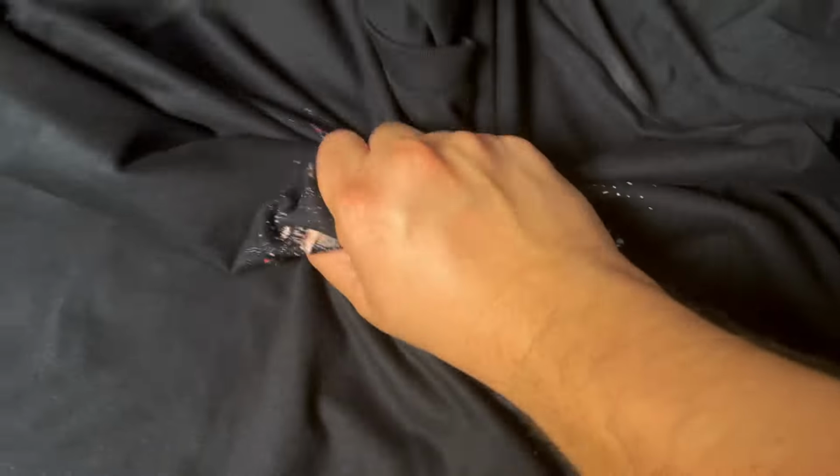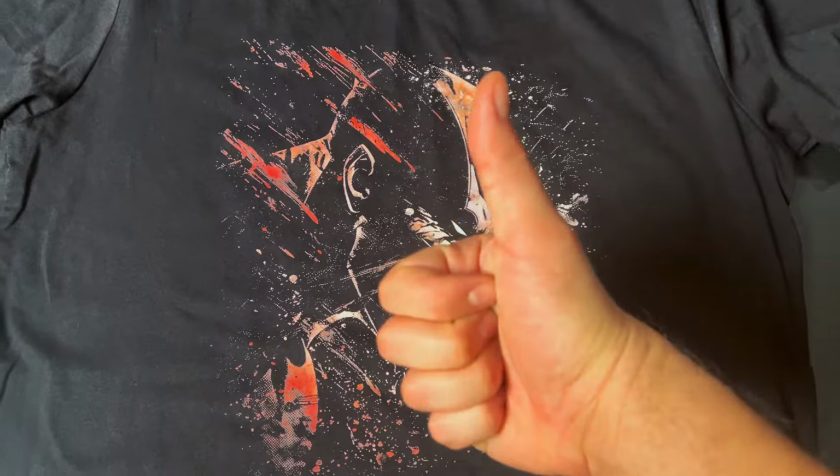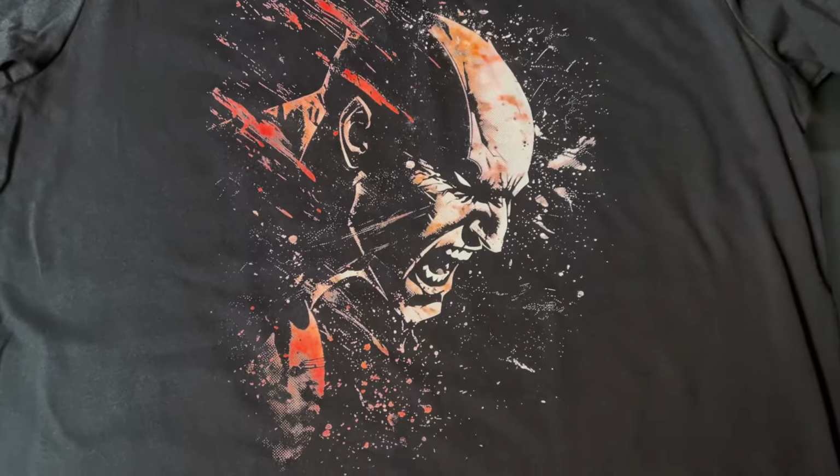That looks incredible. And it's very freeing too. It's very breathable. Good job to the graphic designers. They did amazing. They did really well.